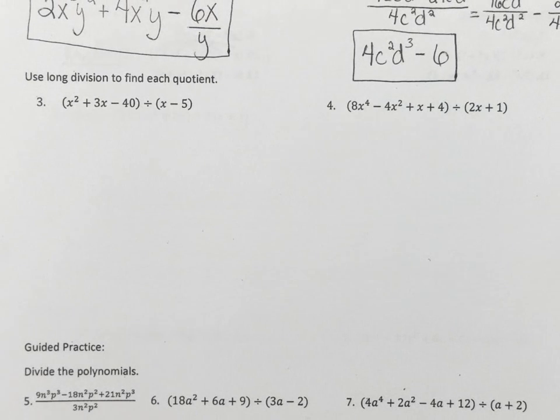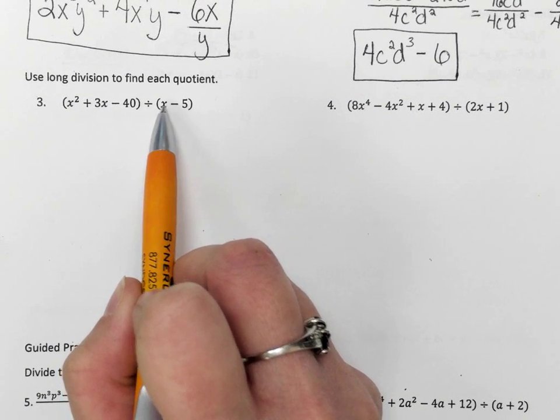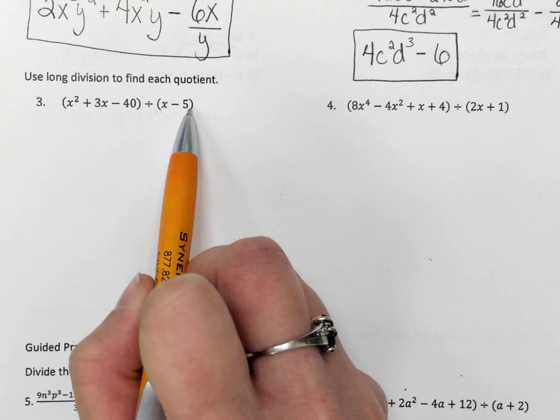The first one's easy, just like always. All right, here we go. You ready? So why is this different? Because you're not dividing by a monomial anymore. I'm dividing by a binomial.